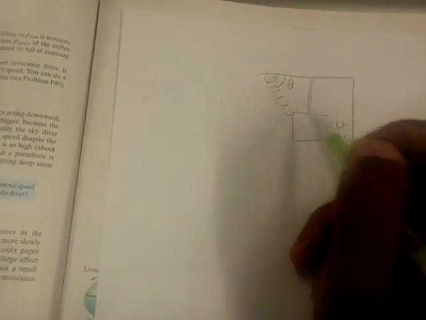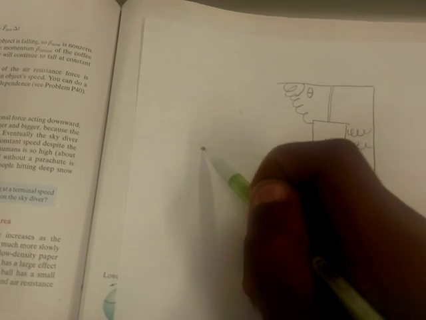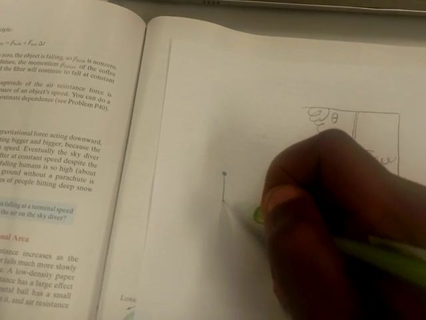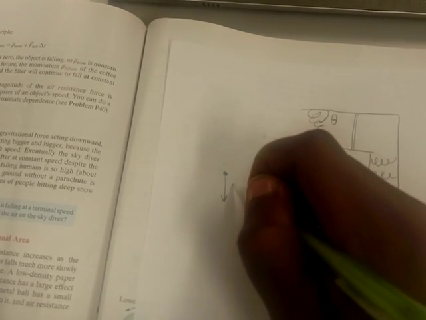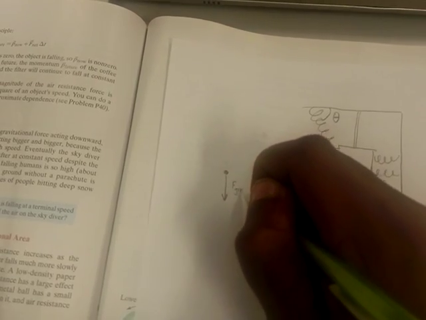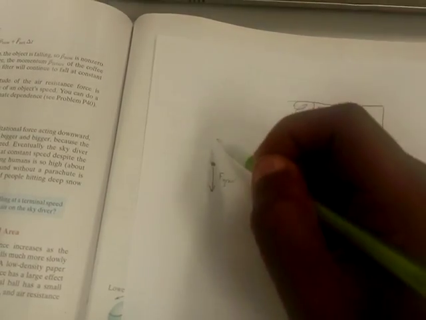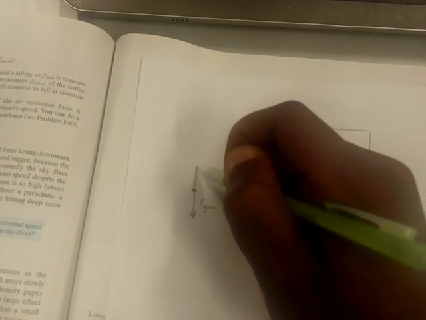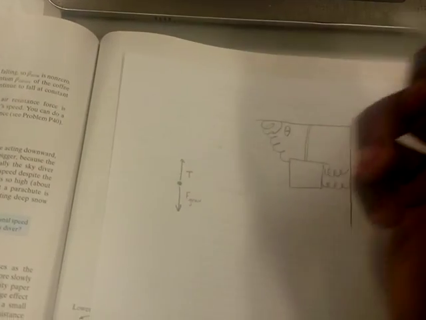So if we treat m as our system, we can make a dot for the mass right here. We see that there's a few forces acting on it. There's the force due to gravity acting downward on it. Call that F grav. There's an upward force from the string that we're going to call T.